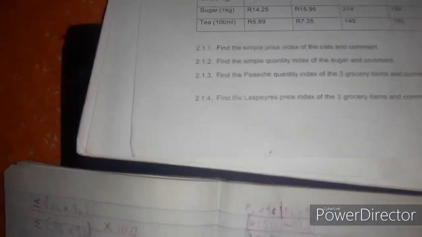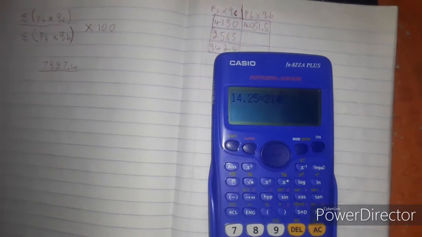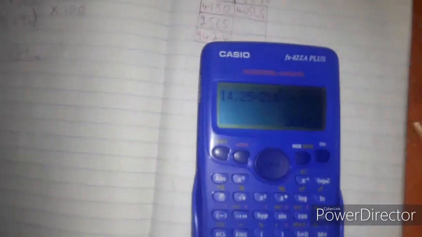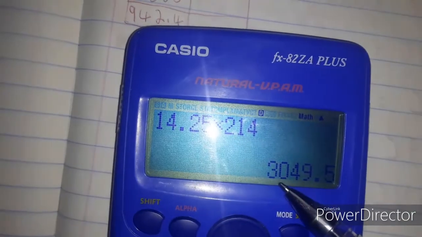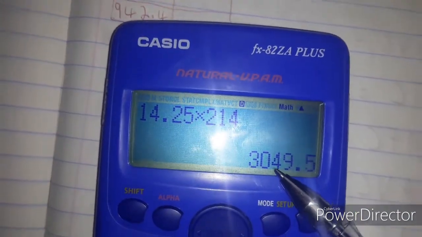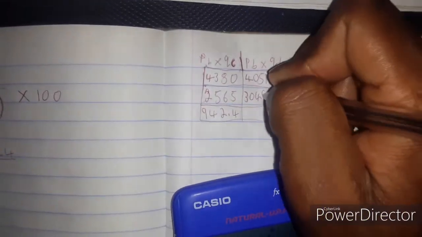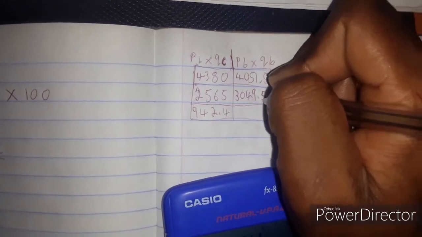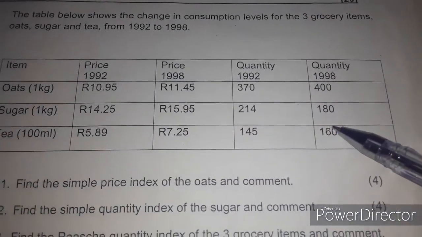So it's 14.25 times 214, which is 3,049.5. Then go to the last one, 5.89 times 145.